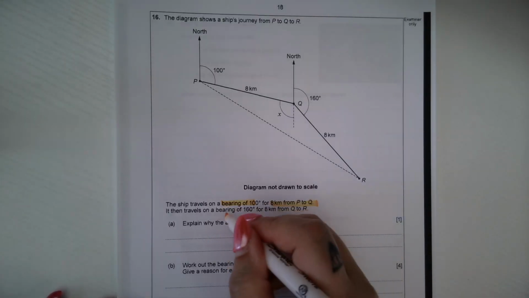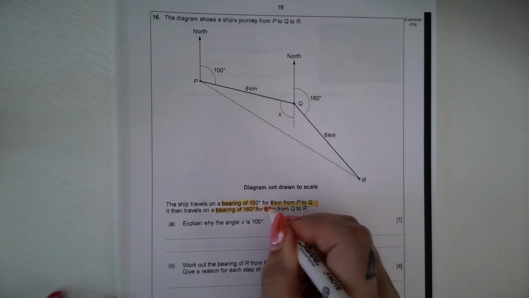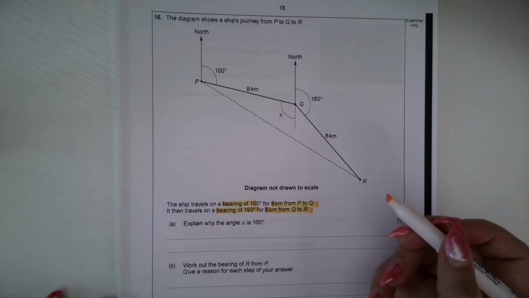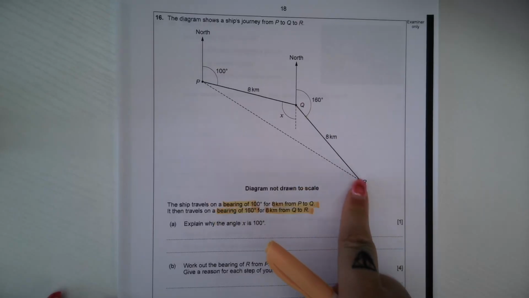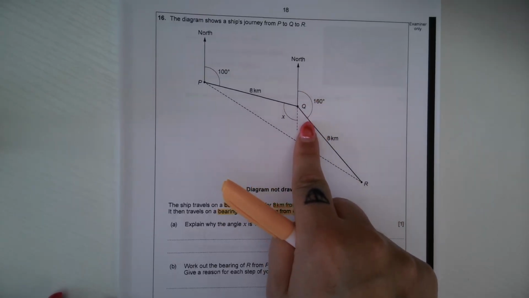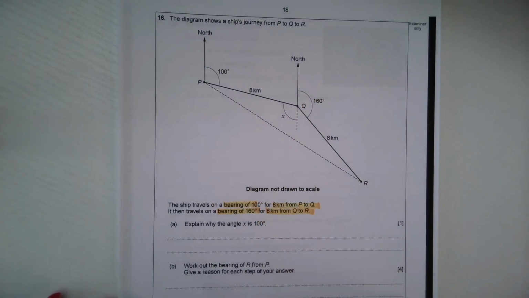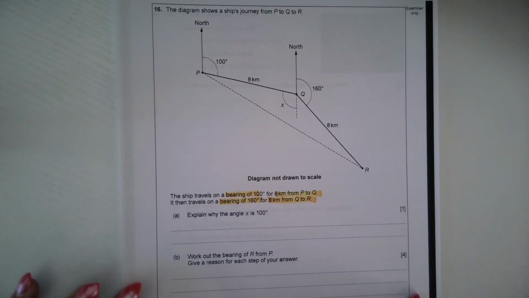It then travels on a bearing of 160 degrees for 8 kilometres from Q to R. So we're going from Q to R, 8 kilometres, measuring from north on a 160 degree bearing. So that's all labelled on the diagram for us.